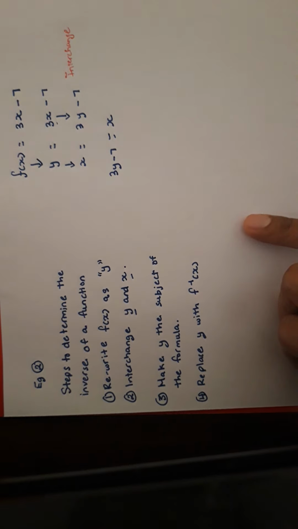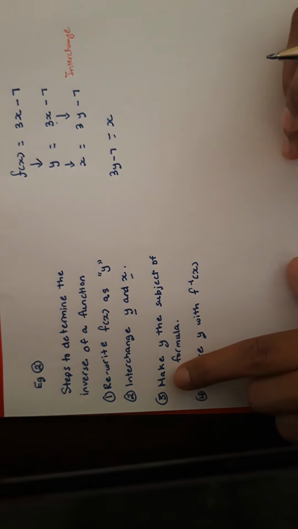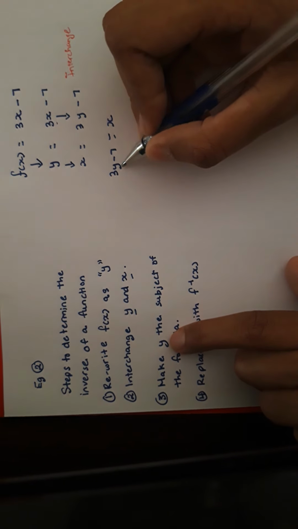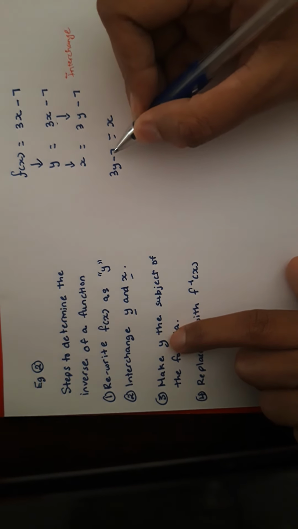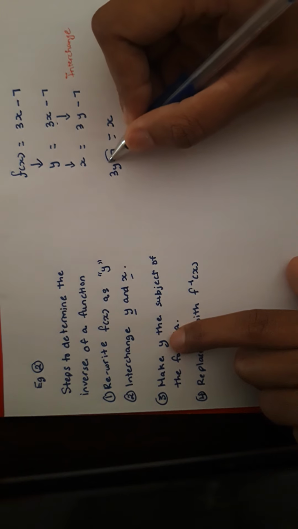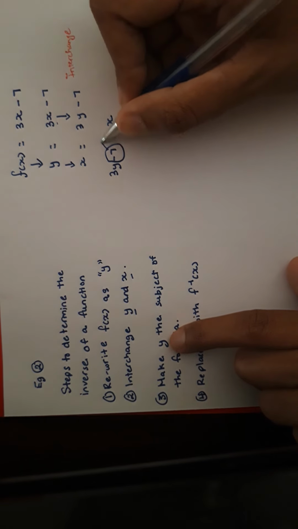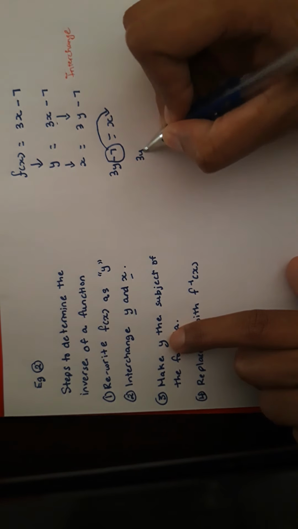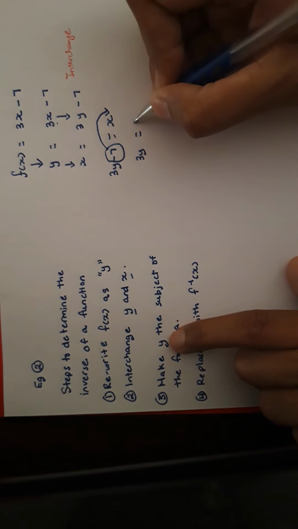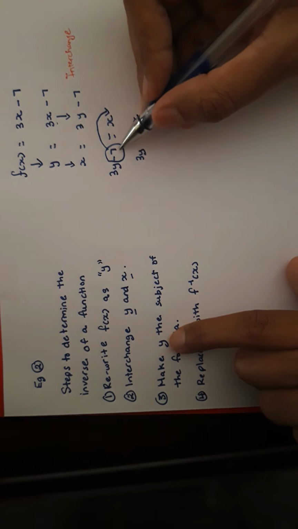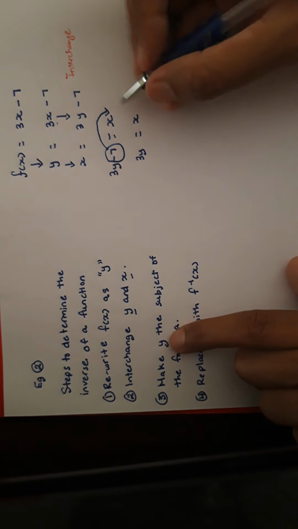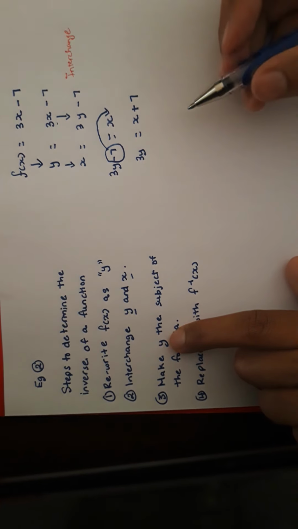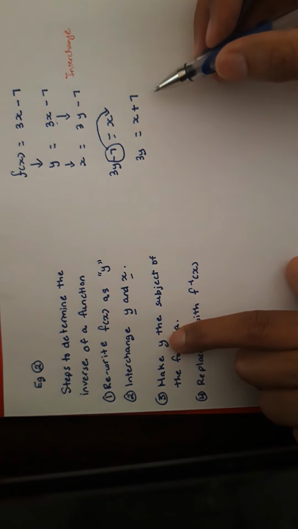But we want to get y by itself, which is step 3. Make y the subject of the formula. So in order to get y by itself, we need to get rid of the extra part, which is subtract 7 or negative 7. So we're going to put that on the other side. We'll be left with 3y here, or equal sign. x remains there. And because negative 7 moves across an equal sign, the sign will change and it becomes plus 7. We now have 3y is equal to x plus 7.